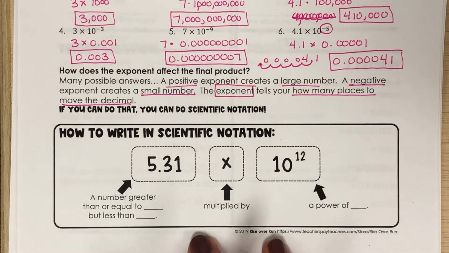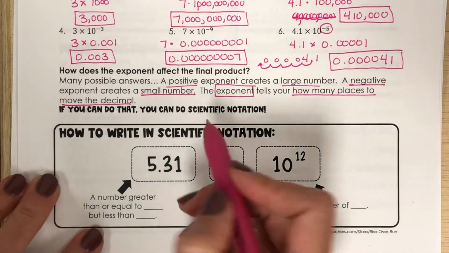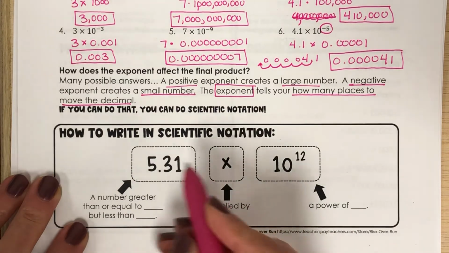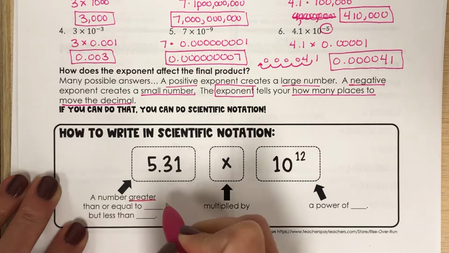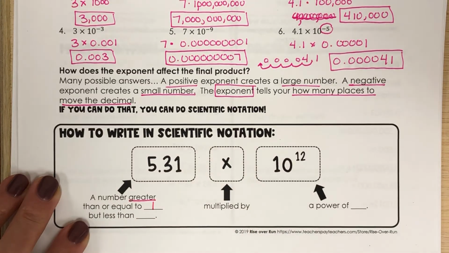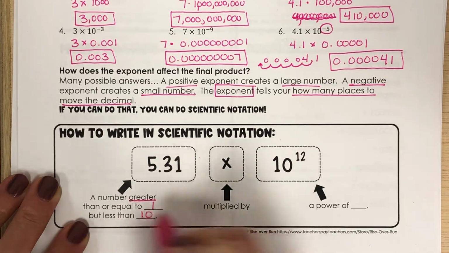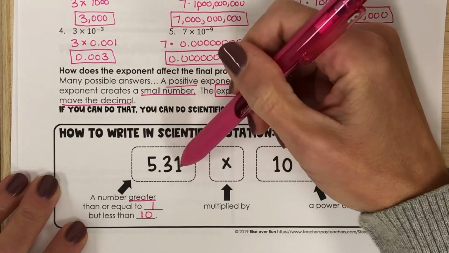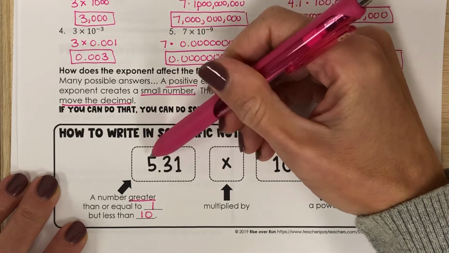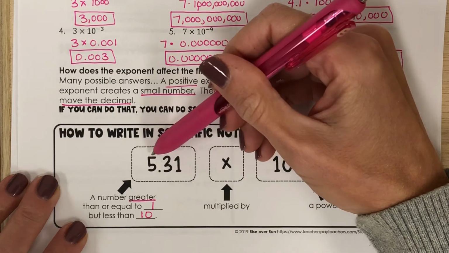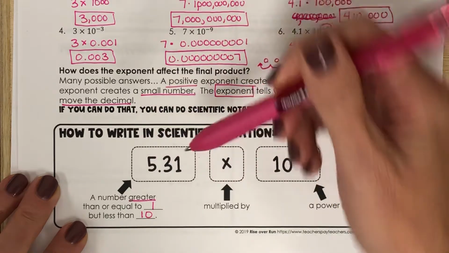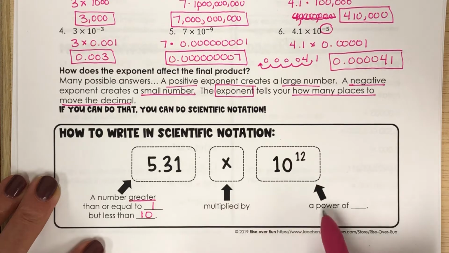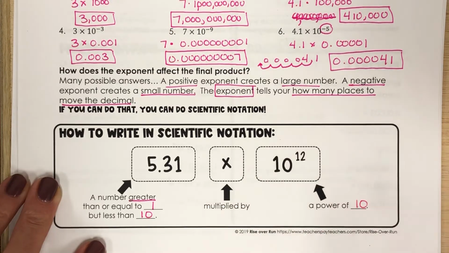So here are your basic notes for scientific notation. Your first number right here needs to be a number that is greater than or equal to 1, but it has to be less than 10. So this number here has to be a 1 point something up to a 9 point something. You cannot have a 0 here or a 10 here. This leading digit has to be a 1 through 9. And then you're going to multiply that by some power of 10.